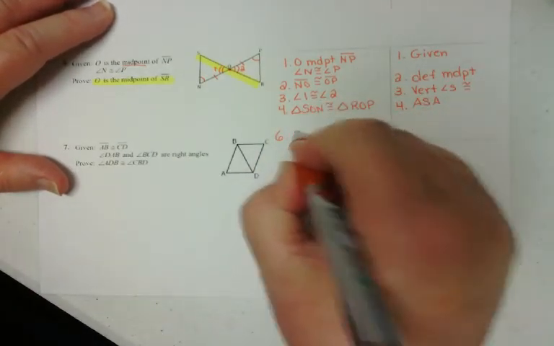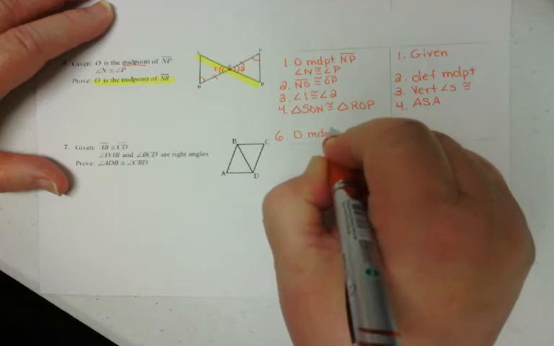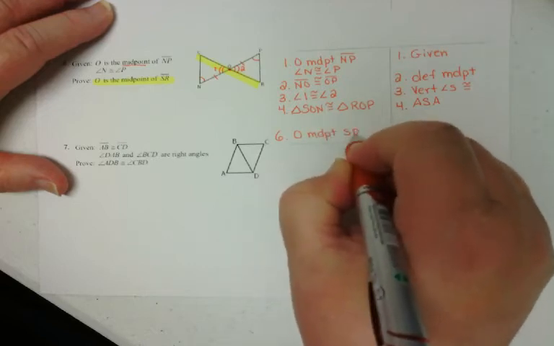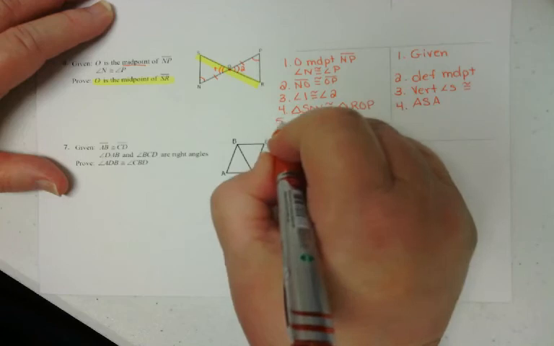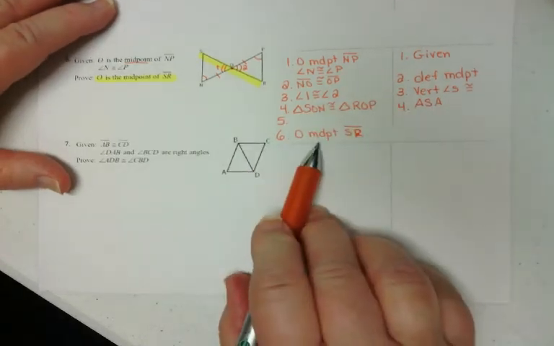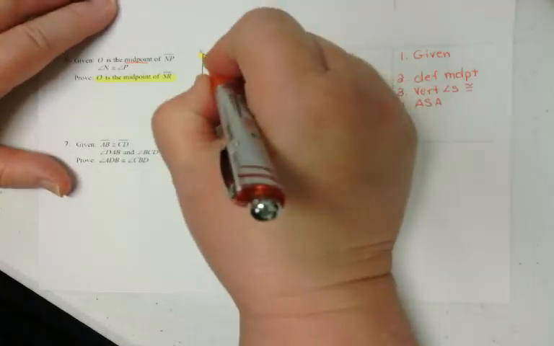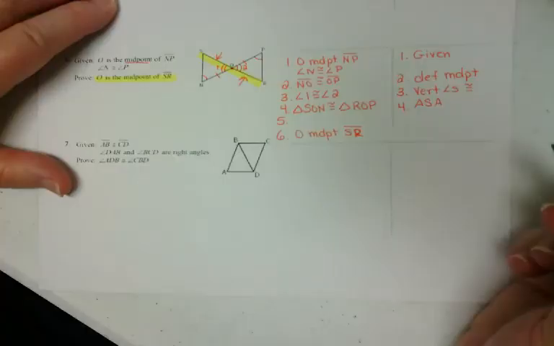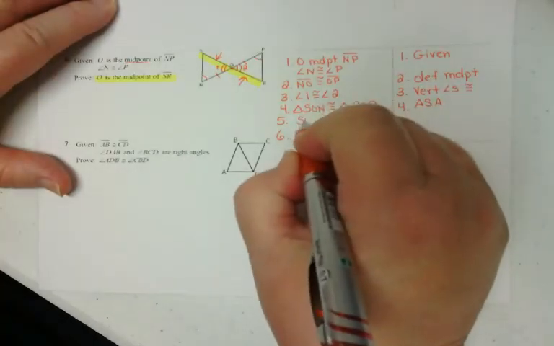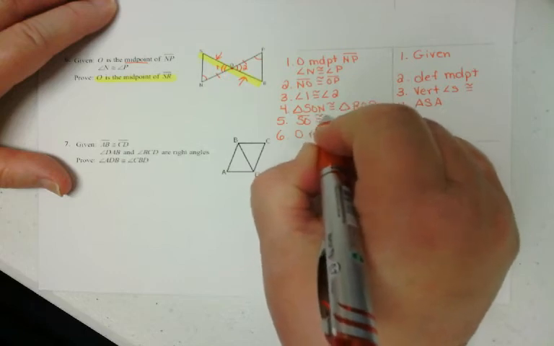It's going to say O is the midpoint of SR. What needs to happen in order for O to be a midpoint? I've got to have 2 congruent segments. Which 2 segments have to be congruent in order for O to be the midpoint? Well, that would be this one and this one. So I'm going to say that SO is congruent to OR.